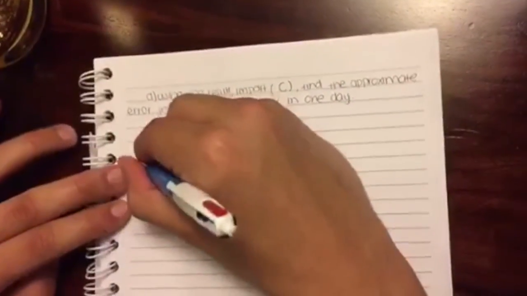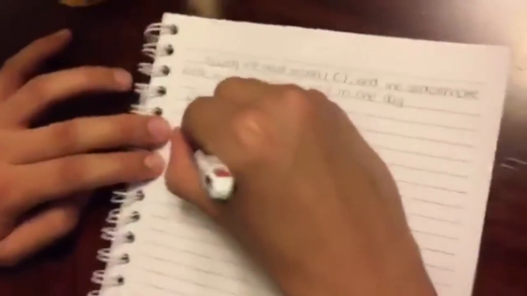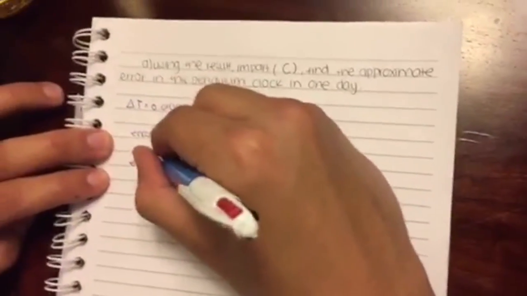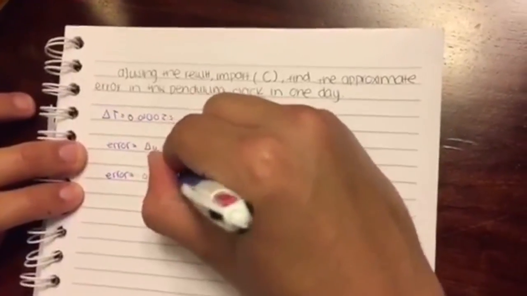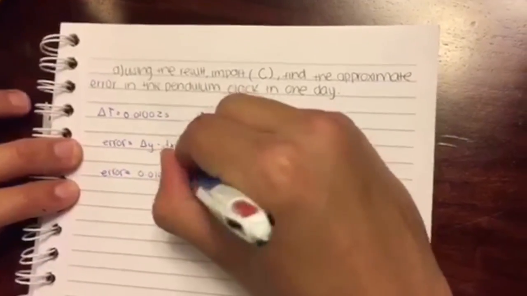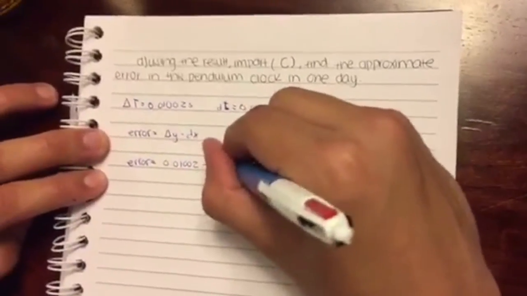Then, we know that the error equals delta T minus dL. Then the error equals 0.01002 minus 0.01003, which will give us an answer of error equals -1 times 10 to the power of -5.